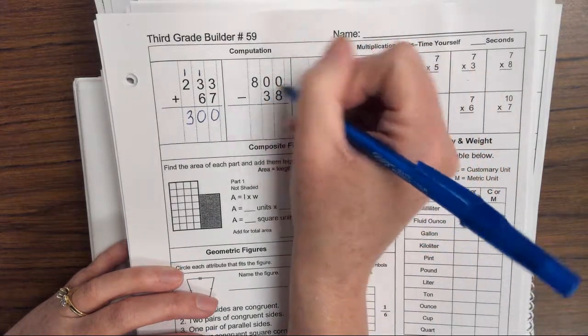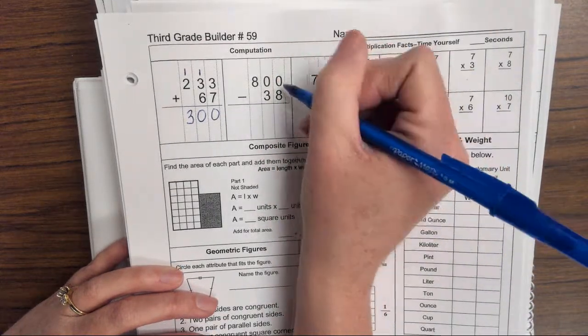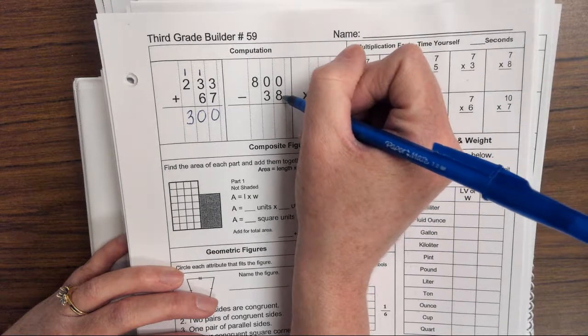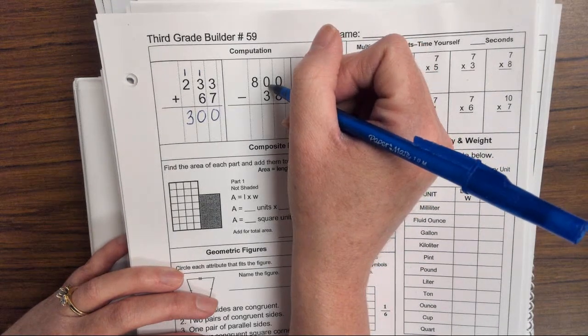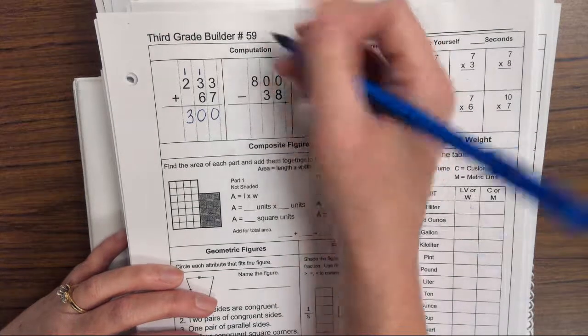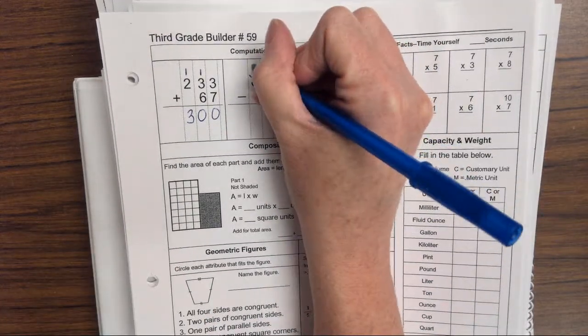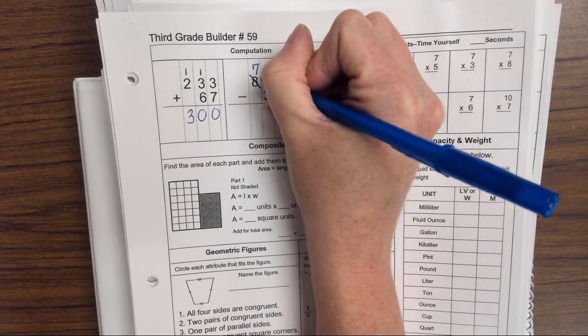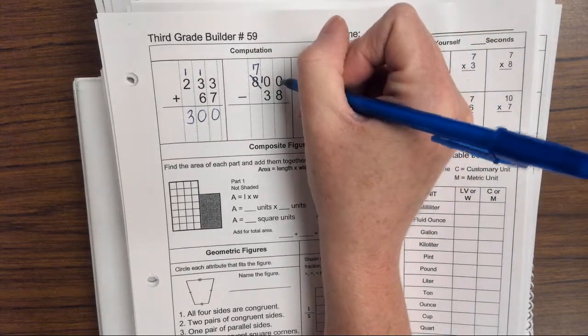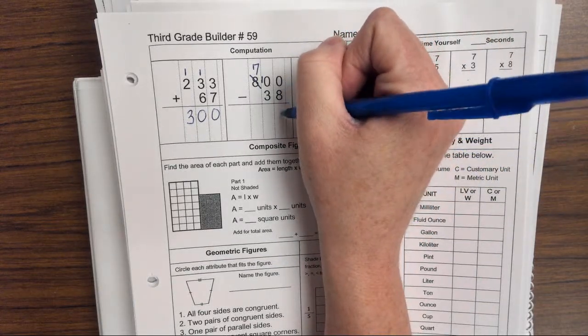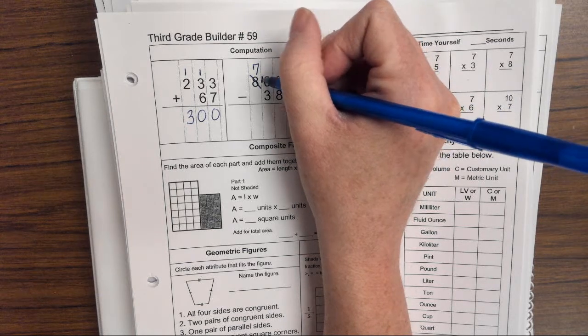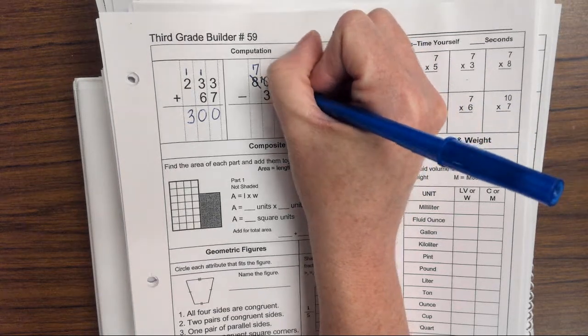Now we're going to subtract 800 minus 38. Starting in the ones, we have more on the floor. So we go next door. Nobody's home, so I'm going to go over to my 8. Take one of those hundreds and turn it into 10 tens. Now I still can't do 0 minus 8, so I go next door.